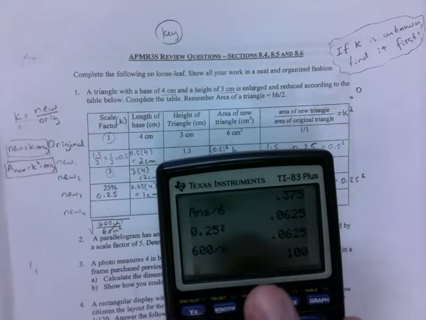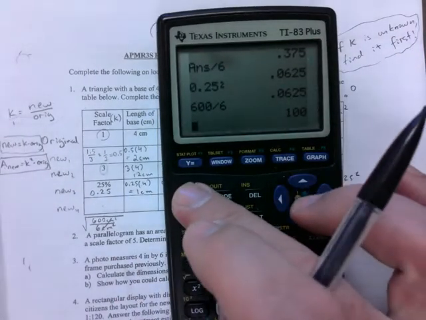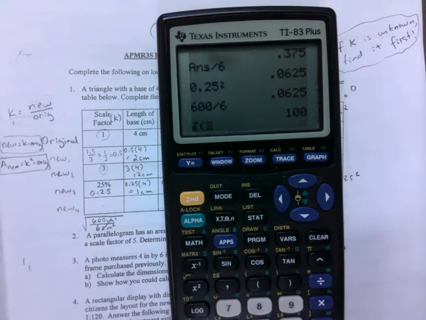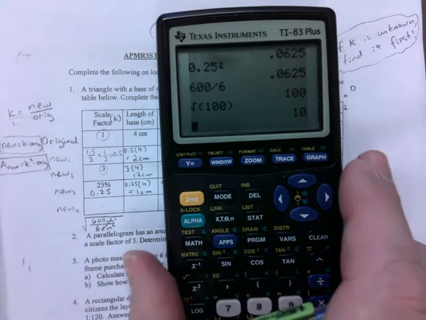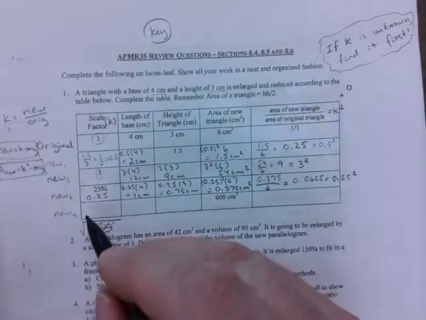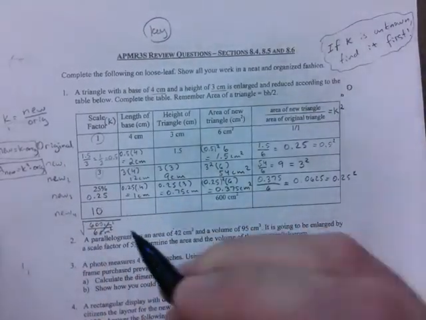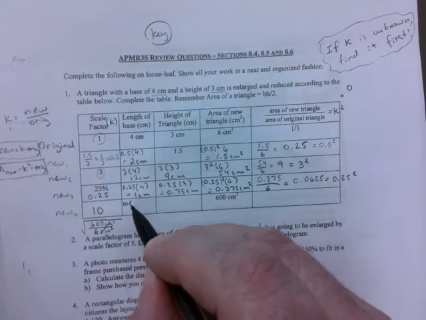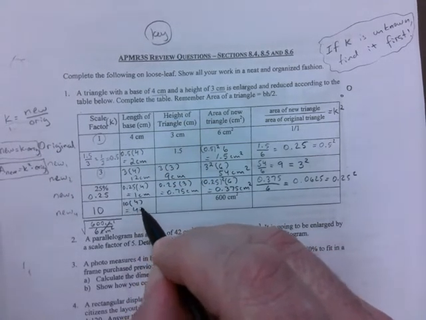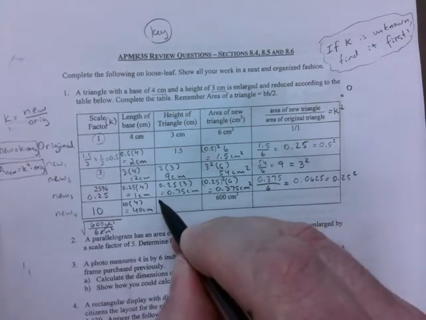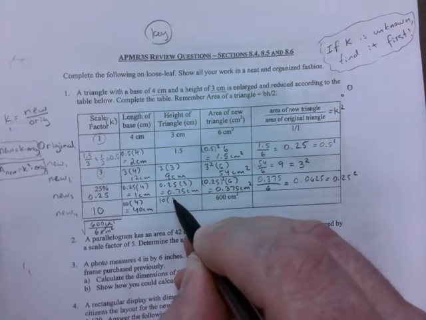Square root, you have to press second and then x2, right? And then you type in 100. So we knew that it was 10, right? The scale factor is 10. So then now we're like, we get 10 times 4, remember always to the original, 10 times 4 is 40 centimeters. Once you have the scale factor, it's the same as before.